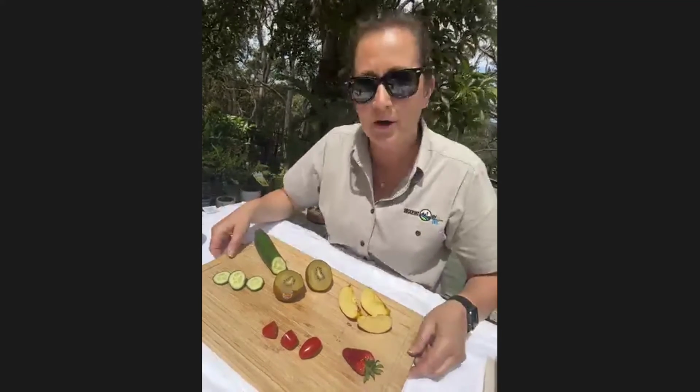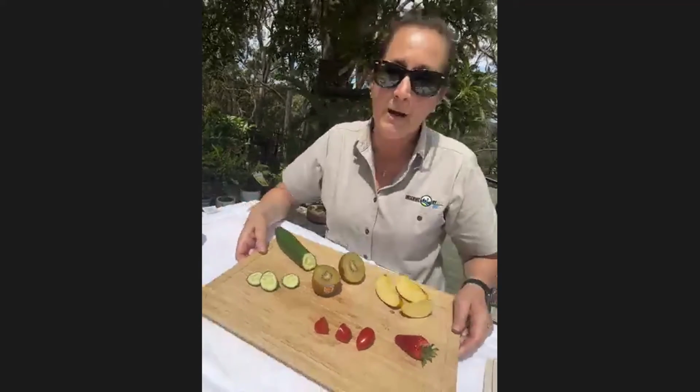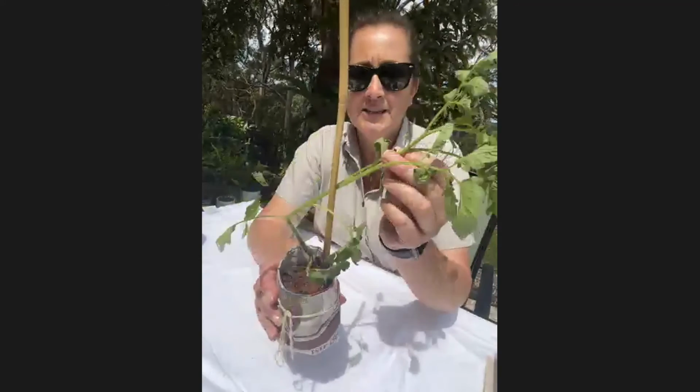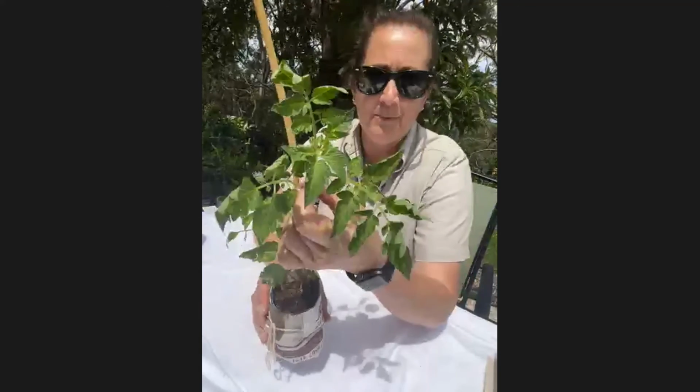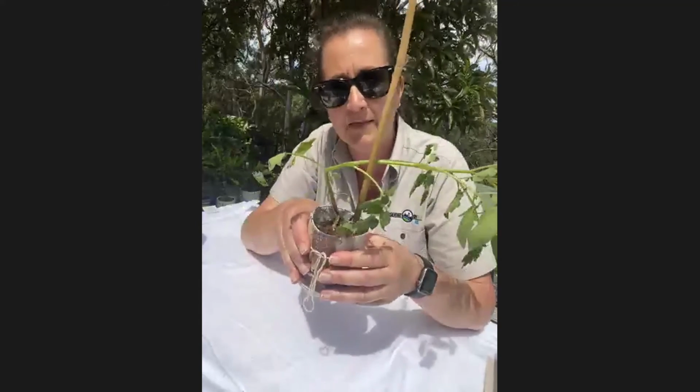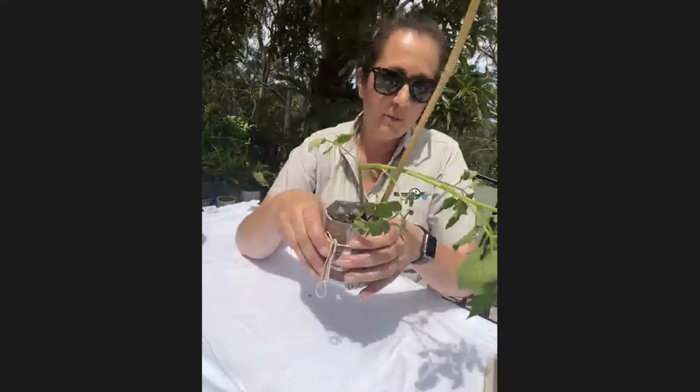So today what I'm going to do is we're going to make a paper pot. So this is a paper pot I made earlier, and you can see that I've put a little tomato plant in there, and it's actually growing really well. I think it's about time for me to transplant that one into the garden. The great thing about the paper pots is I can plant the whole pot into the garden and it will just break down and become part of the soil. So that's what we're going to do today.